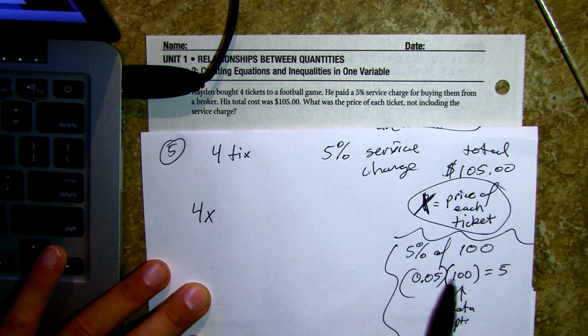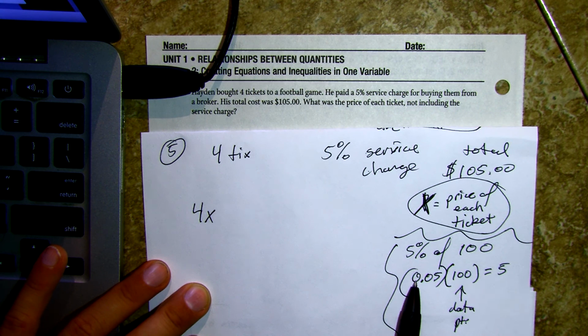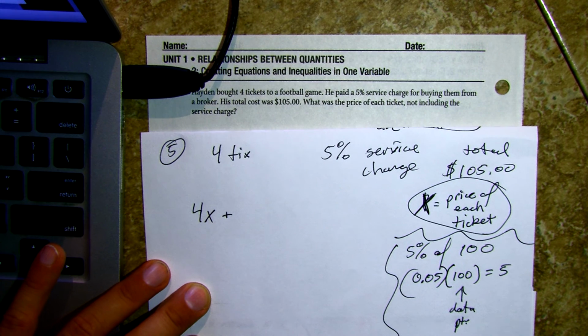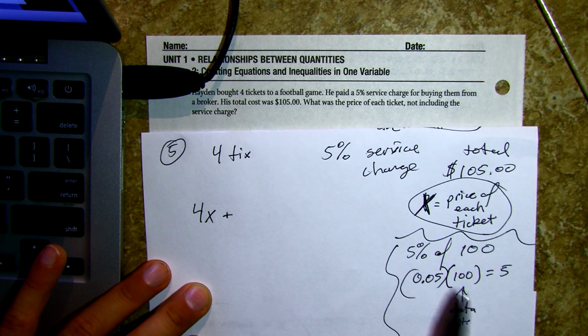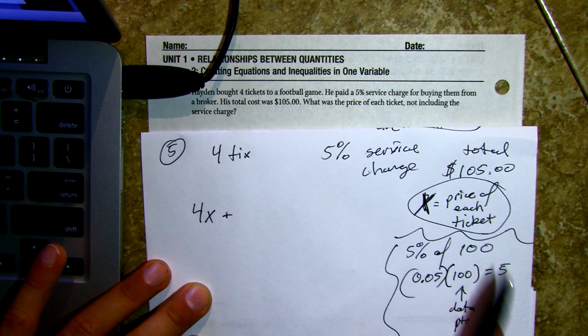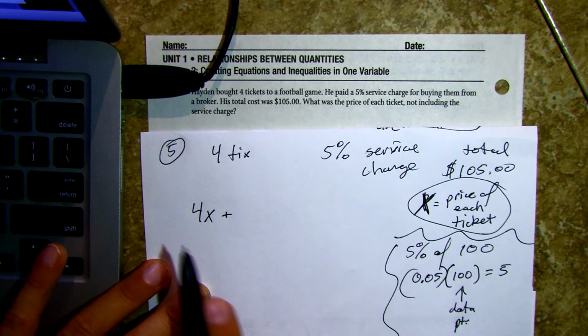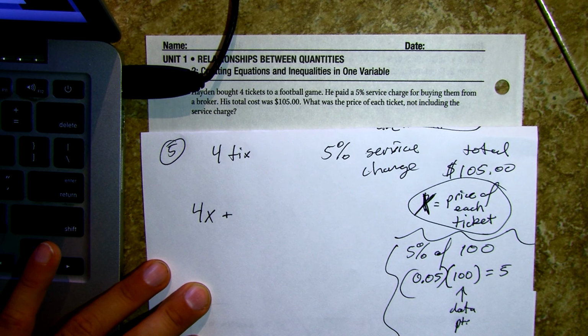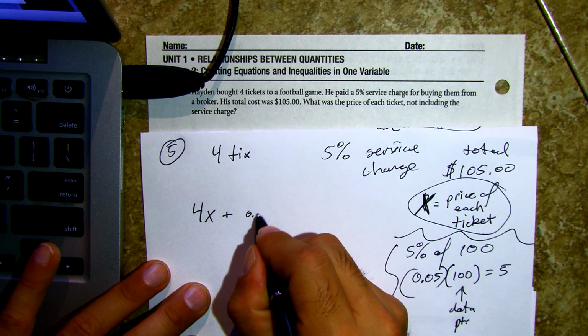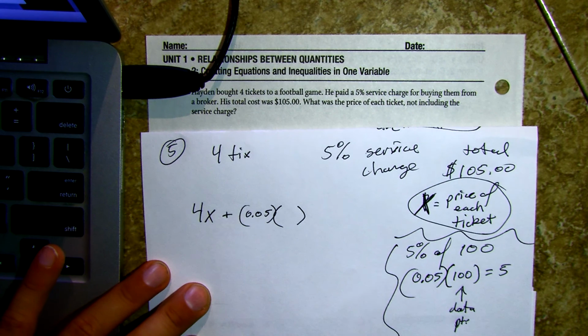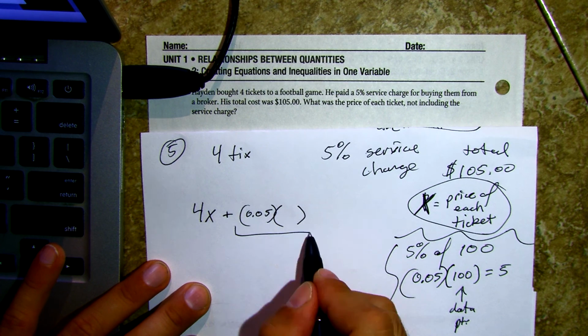I really want you to get used to it. We're going to be kind of separating these because this is just the item, right? The tickets. That's just the items. But the service charge percentage is going to be multiplied by the cost of the items. Okay. And we look at that. What is all that equal to? 105. So now we can take this piece of paper and finish it up, clean it up.